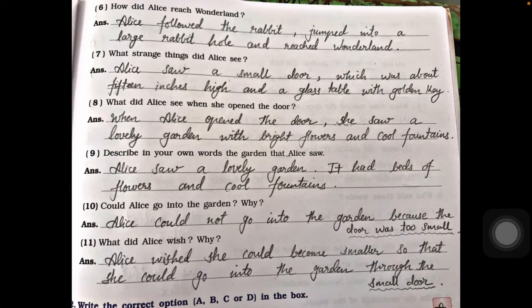Alice saw a small door which was about 15 inches high and a glass table with golden keys. These are the strange things which were seen by Alice. Okay, 15 inches high means the size of your textbook. So you can assume the size of your textbook, that is 15 inches high. So that is a similar size to that door.